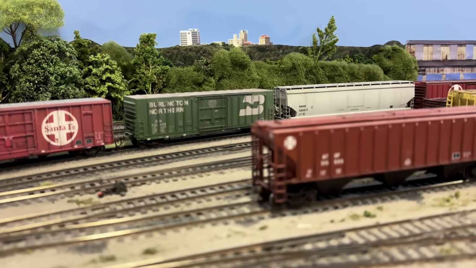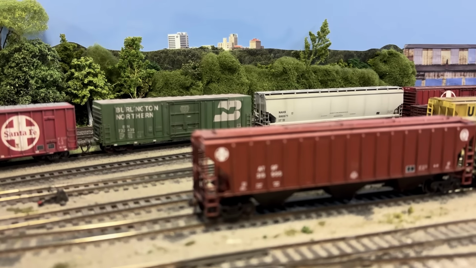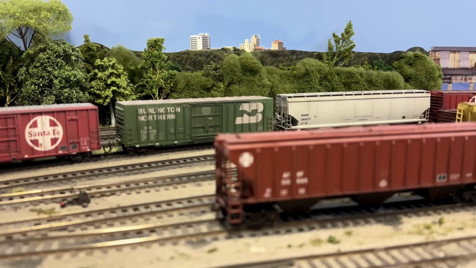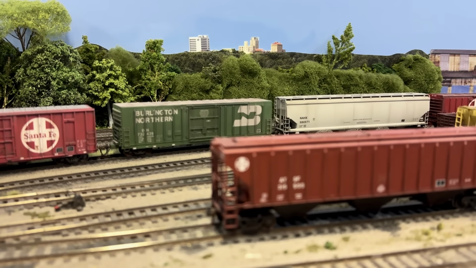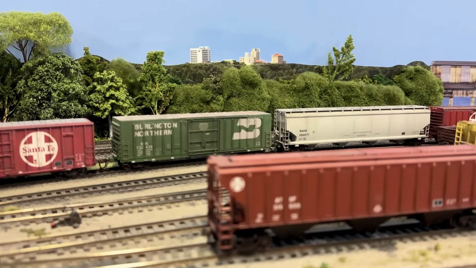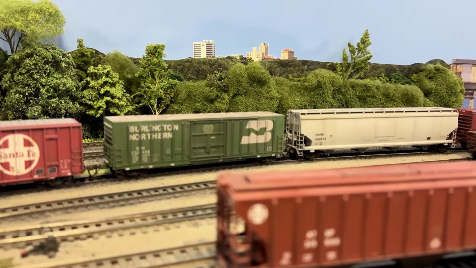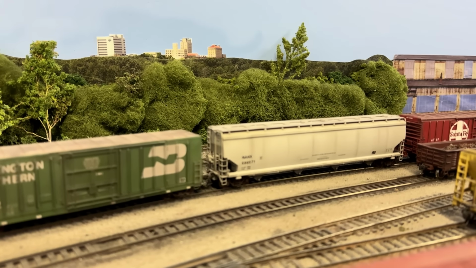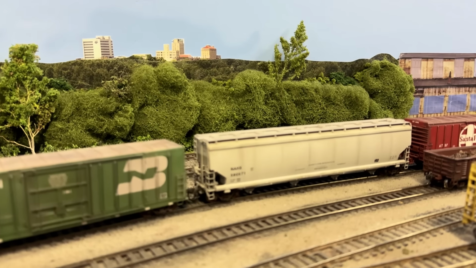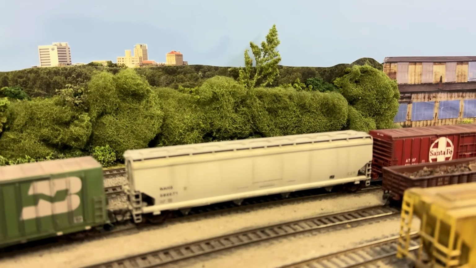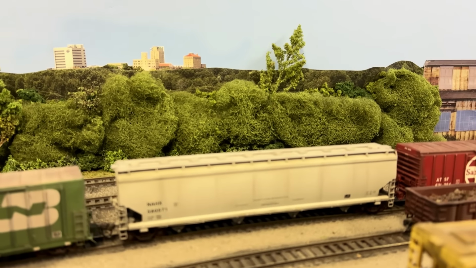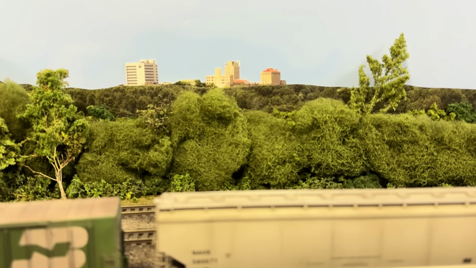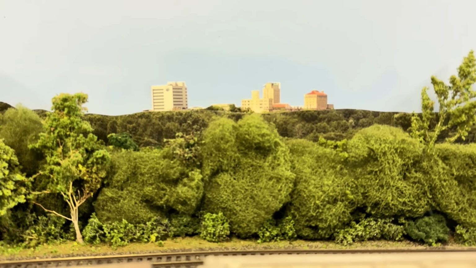I have a unique philosophy on track and weathering track. The track is code 100 on the mains and yard. The branch line is 83, but I think the track looks pretty good once you dress it up with some weathering. So I do want to talk about that at some point. I want to talk about operations, setting up operating sessions. Also want to talk a little bit about tips and tricks for realistic operation and derailment-free operation. So that's one of the key goals I have here.